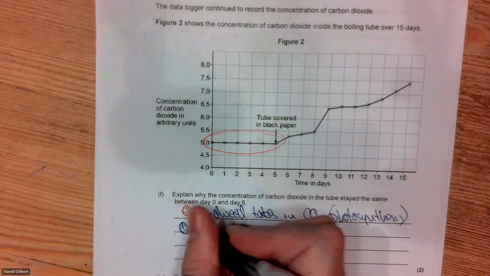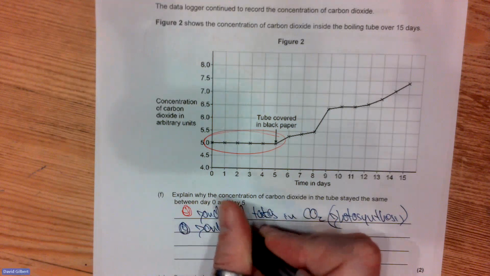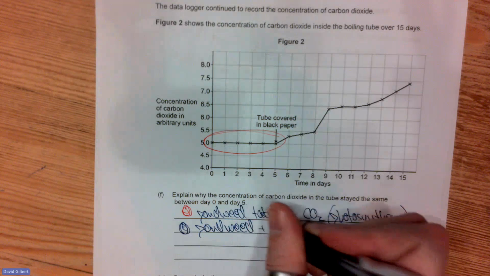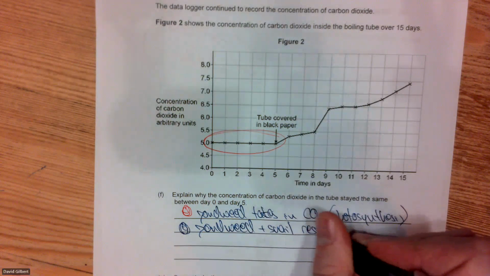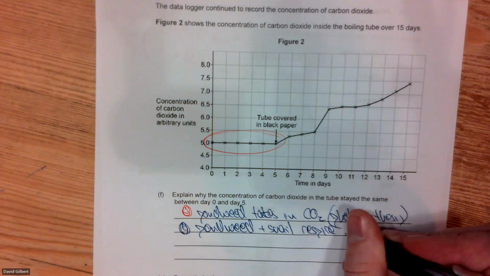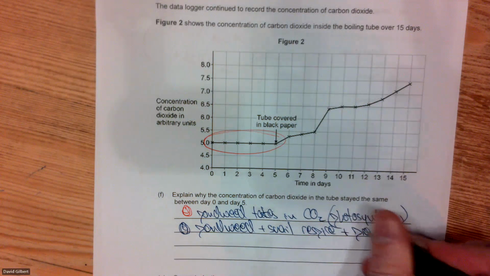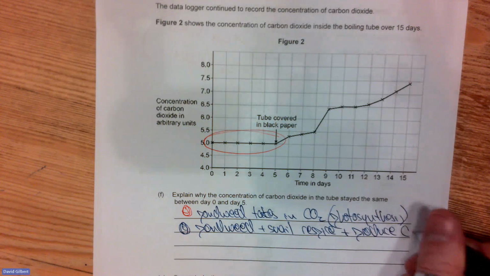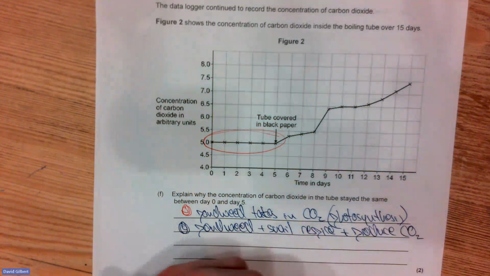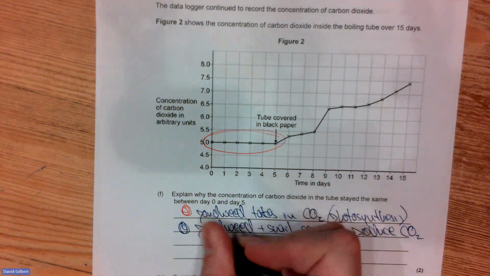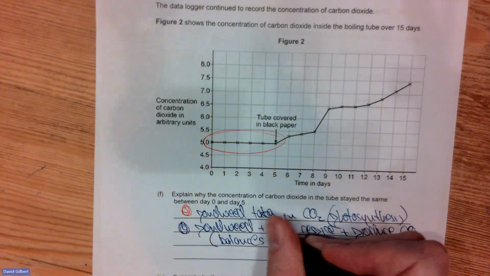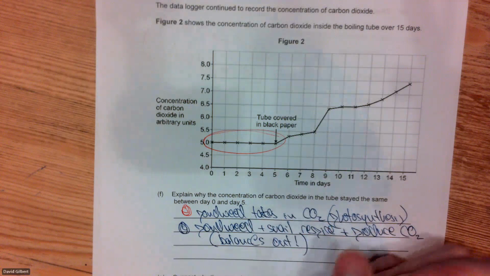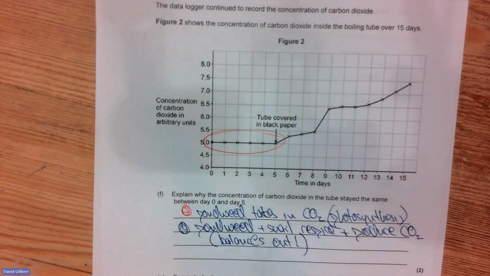Well, the two organisms, the pondweed and the snail, respire, and as part of that they produce CO2. So it balances out. The amount taken out balances the amount produced. Those would be the two things you get your marks for.